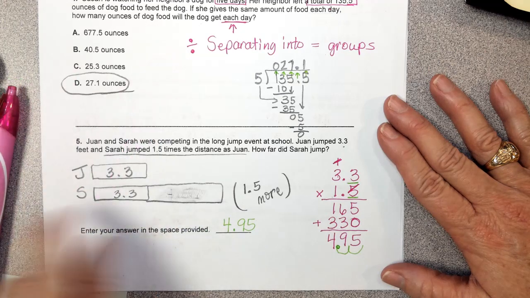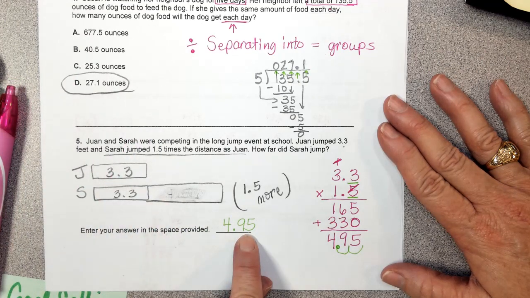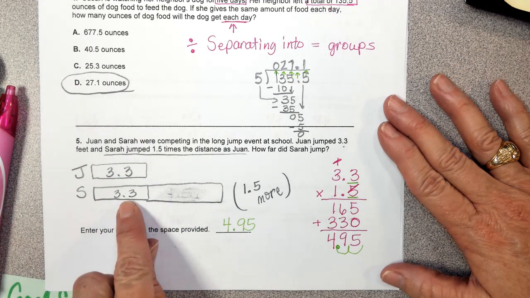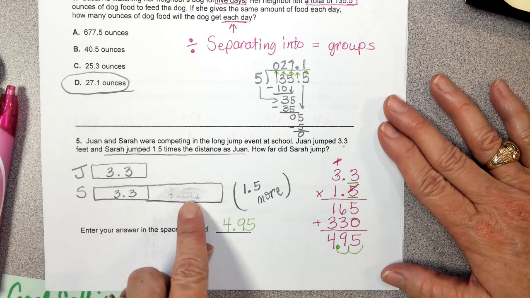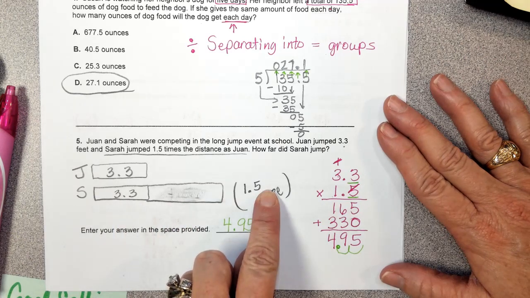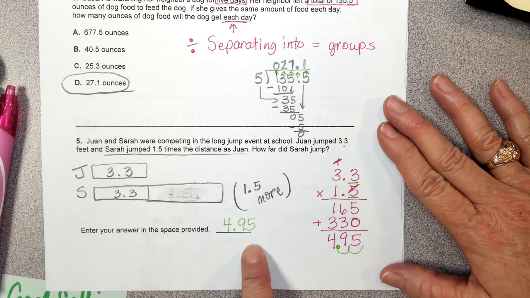Which, when I go back and think about that, 4 95/100 is at least 3.3 and another half more. So this makes great sense to me.